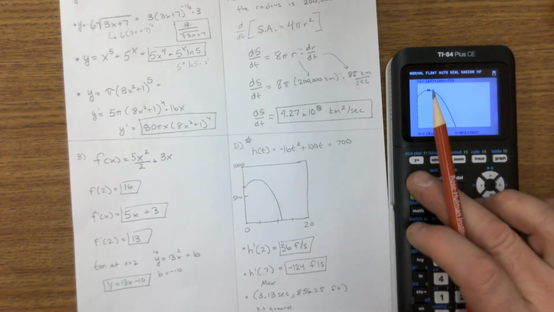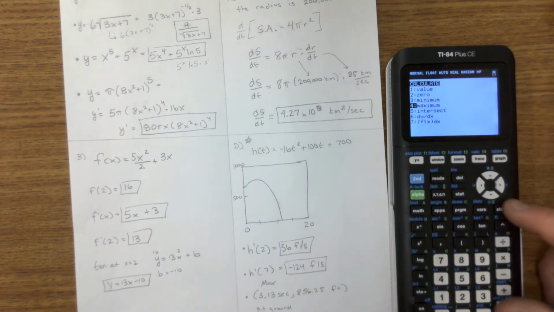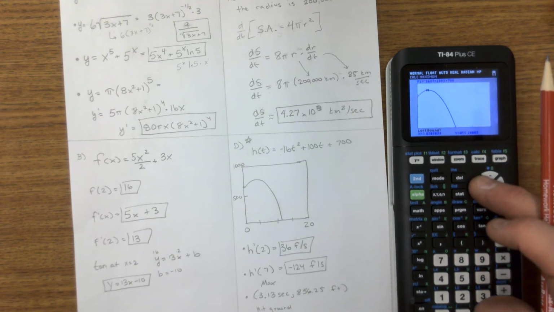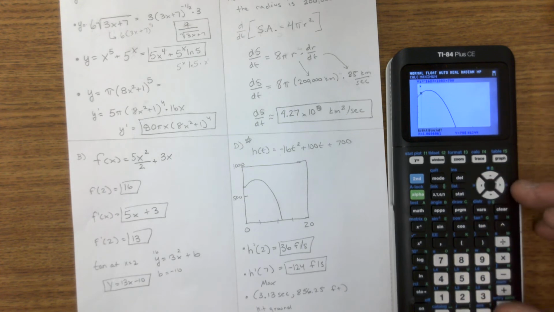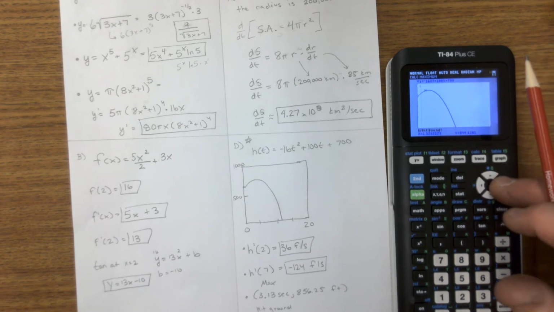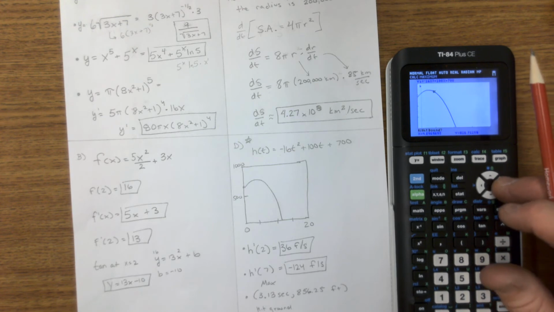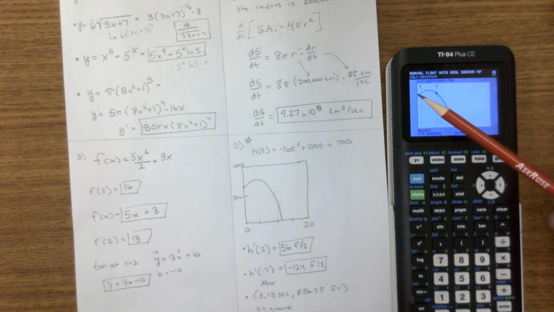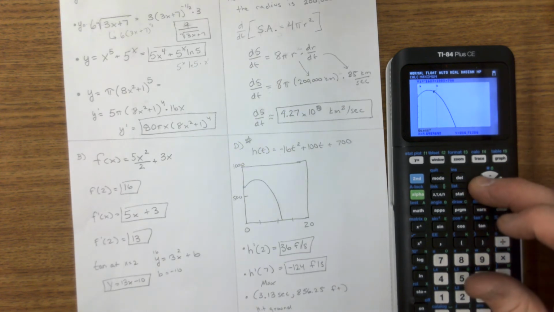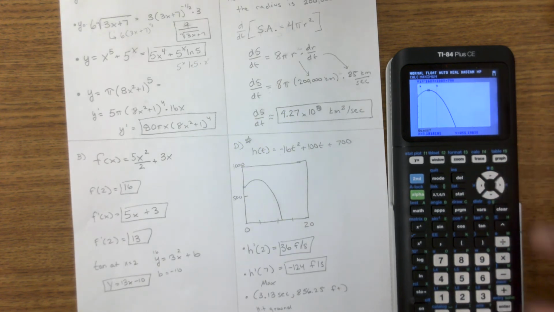So if you want the exact one, you hit second, calc, go down to maximum, and it's going to ask for a left bound. So I'm going to go way over here on the left of the maximum. Then it asks for a right bound. I'm going to go way over here on the right side. So I know the maximum's in there somewhere. Then it asks for a guess. All right, I'm going to guess that it's right about here, 3.1. What your calculator is going to do is take your guess and find the exact one. So that's the exact one right there, and that's why I put 3.13. And that's the exact height. So the calculator takes your guess and figures out what it is exactly.